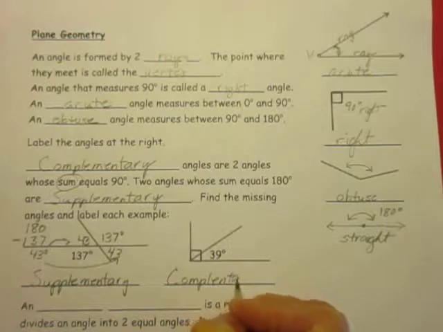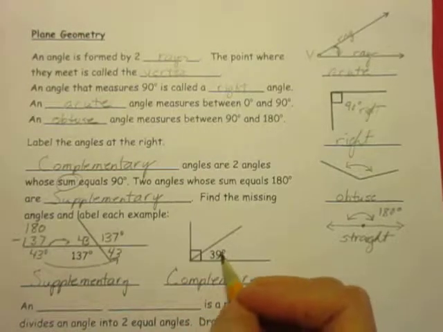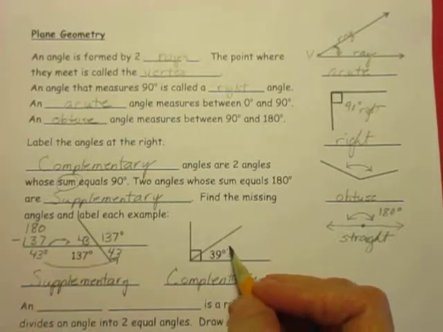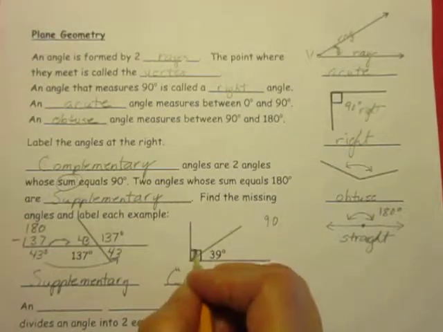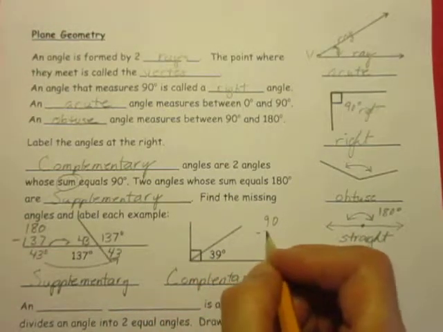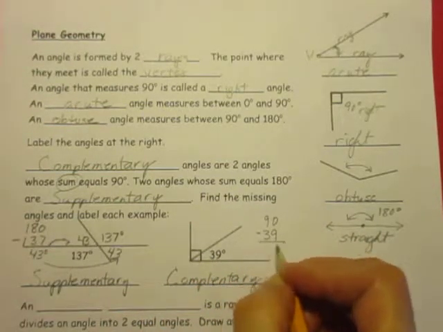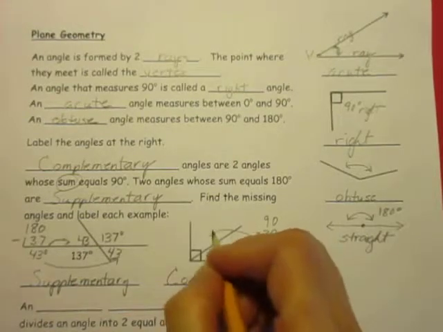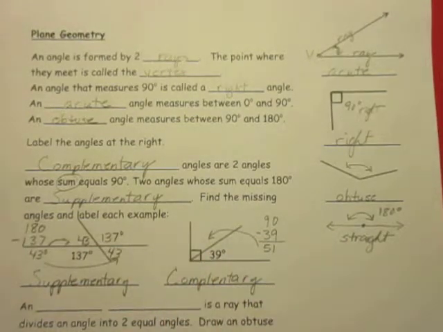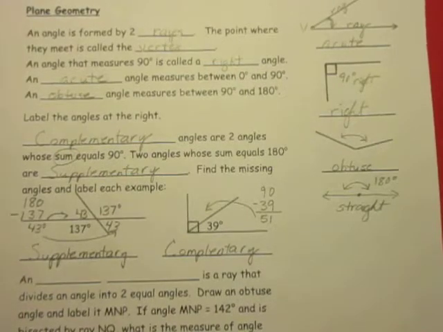So this is an example of complementary angles. And very similar to what we did over here, we're going to take the 90 degrees. We know that the total degrees is 90 degrees, and we're going to take 39 away from it to find that this is 51 degrees here. Okay, so that's getting our bearings straight with angles.